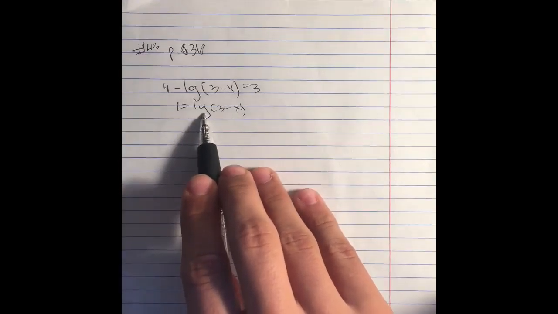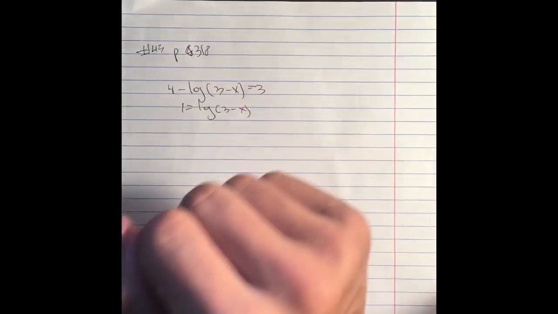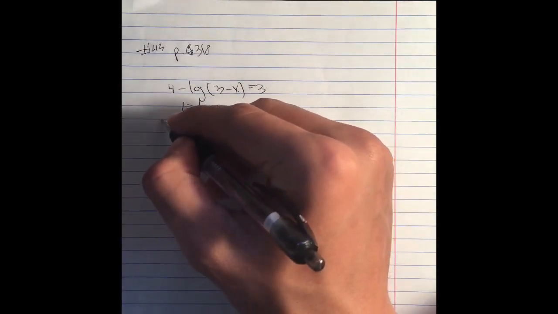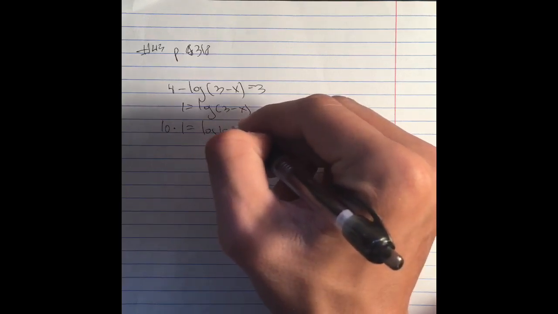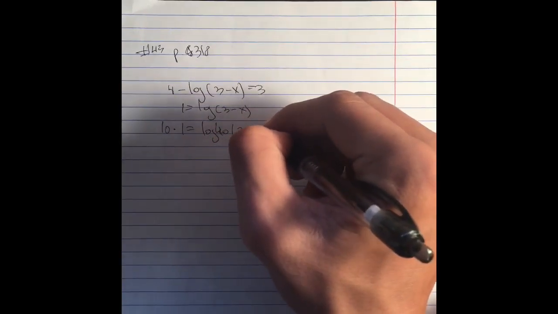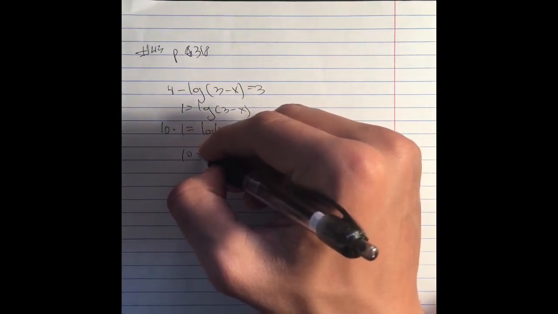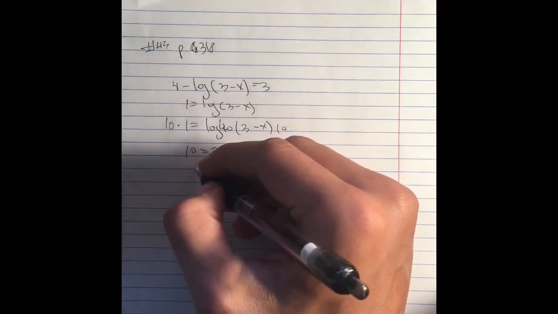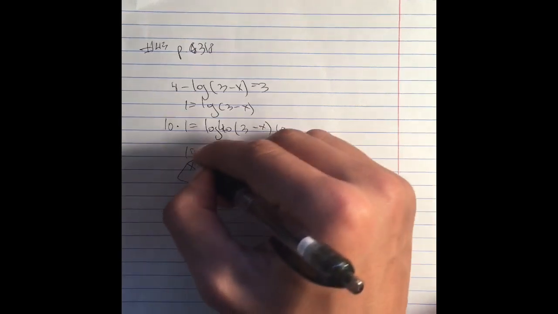And then I want to get rid of the log. What am I going to do? I'm going to exponentiate both sides with a base of 10, and that's what I mean by that. I'm going to raise 10 to each side, so I can cancel out the log, and so that would be just 10 equals 3 minus x, and then just solve for x, and that would be x equals -7. That's it.